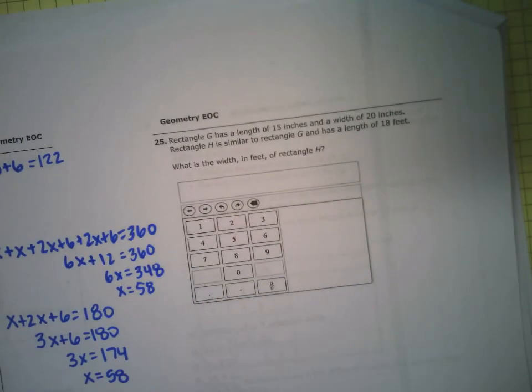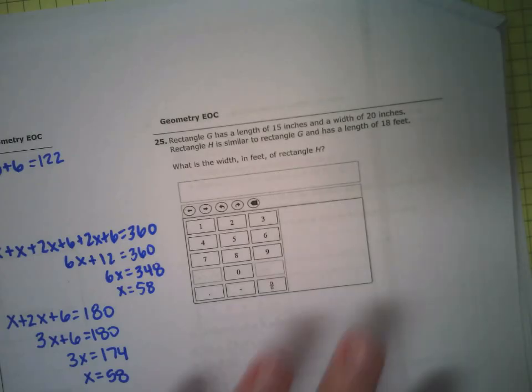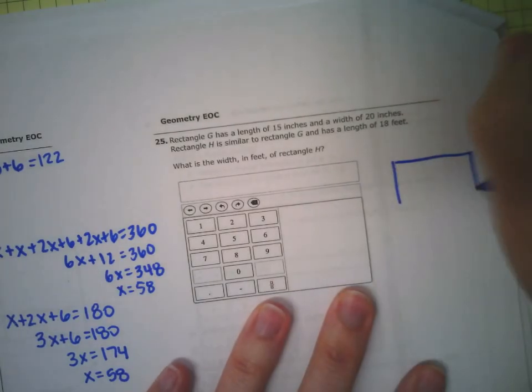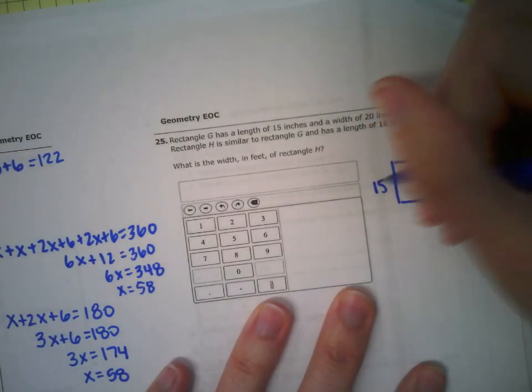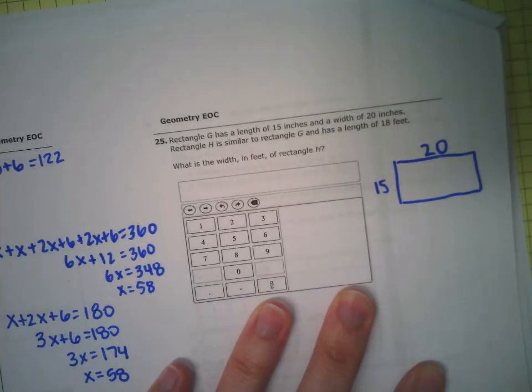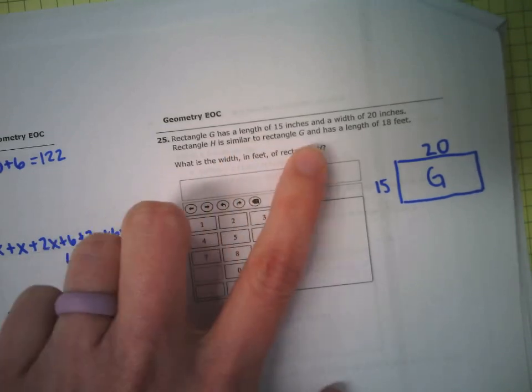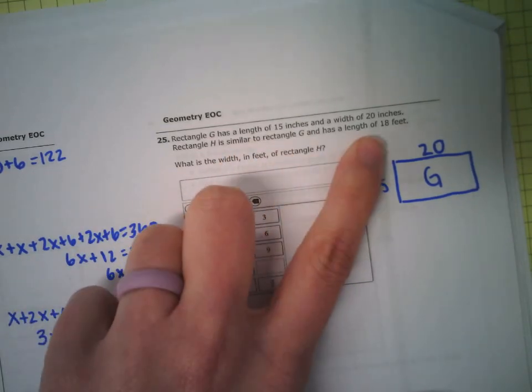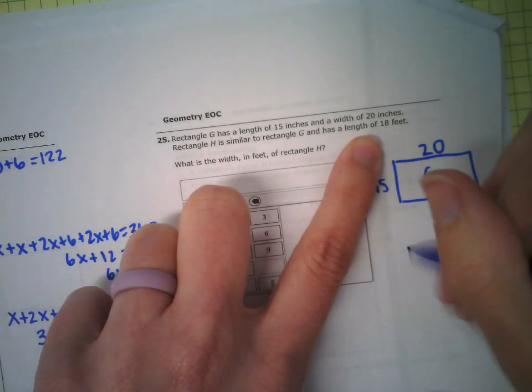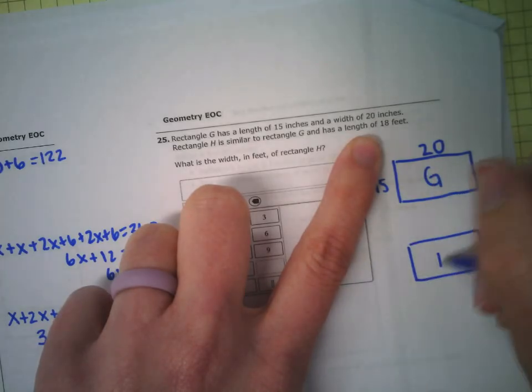Right, number 25. Rectangle G has a length of 15 inches and a width of 20 inches. So I'm drawing a picture because I need to think about what this looks like. 15 and 20. Rectangle, this is G. Rectangle H is similar to rectangle G and has a length of 18 feet. So draw my picture. This is H.